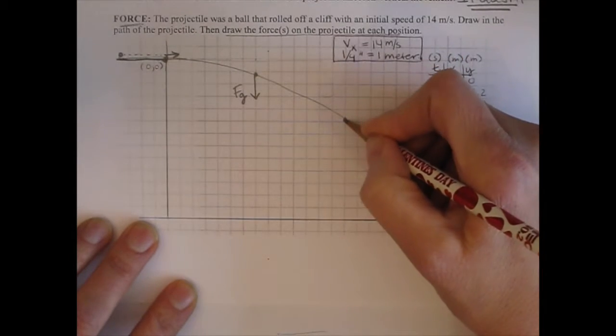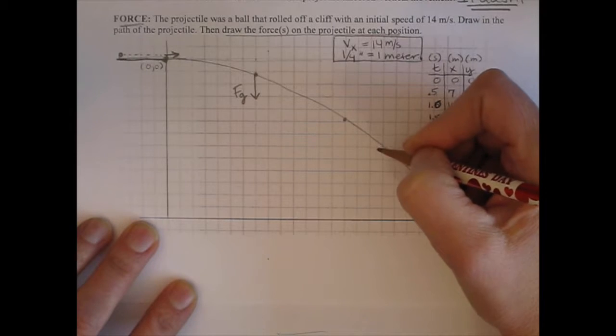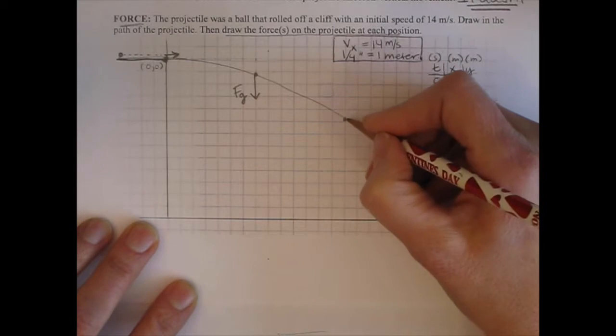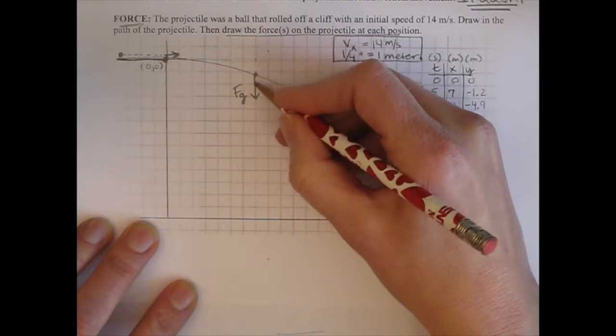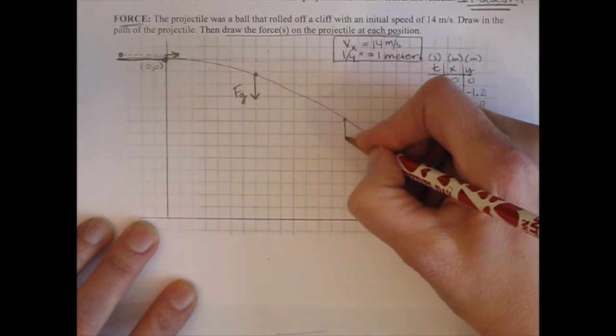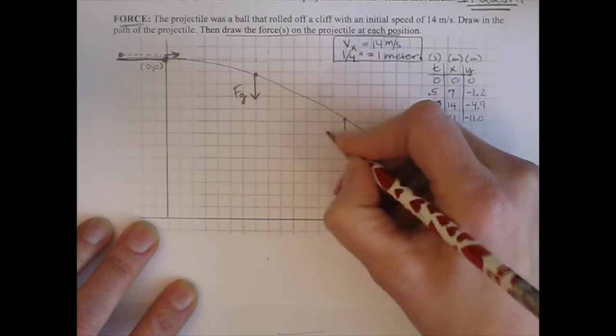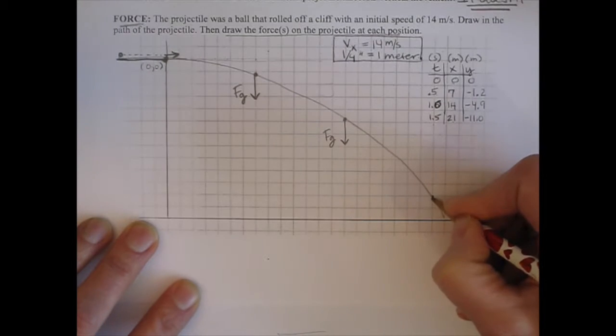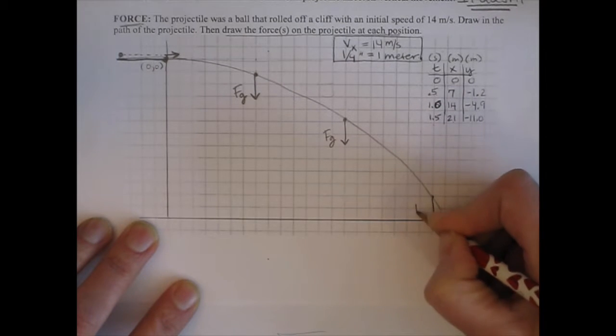Now at a later time, there are no new interactions, and the mass of the object hasn't changed, so it has the same force of gravity. So draw another arrow, and try to make it the same length as your first one. And the same thing on the last diagram, the last position.